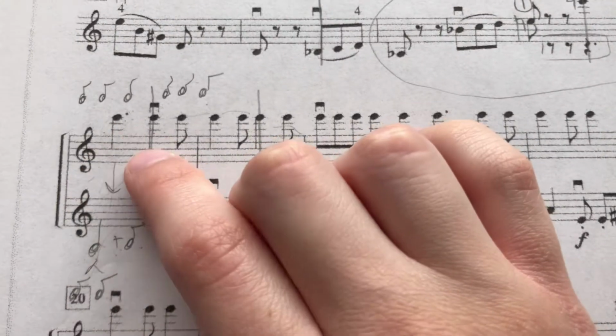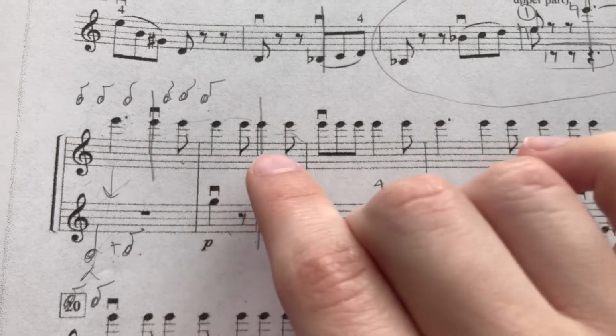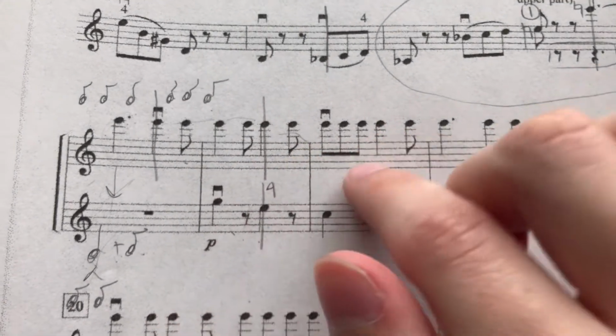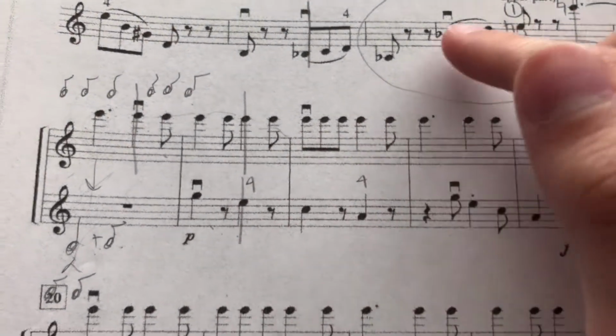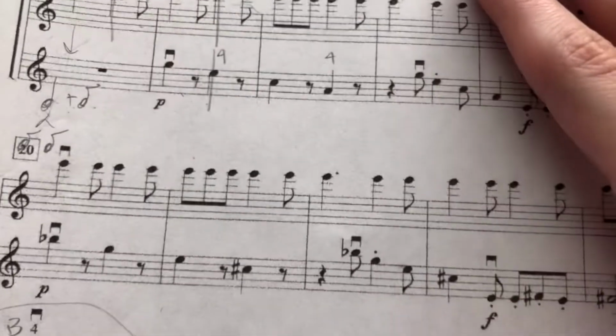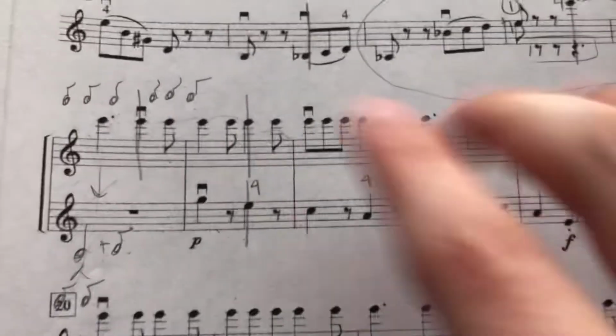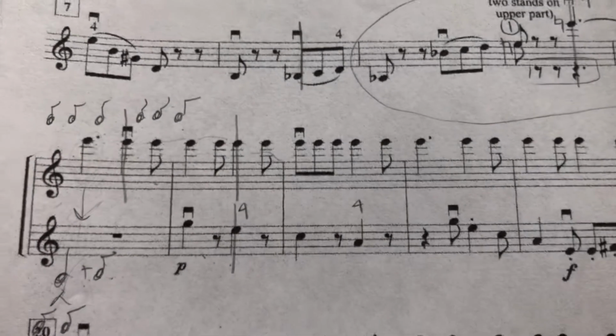And then we just apply that knowledge to the rest of these. 1, 2, 3, 4, 5, 6. 1, 2, 3, 4, 5, 6. 1, 2, 3, 4, 5, 6, 1. And I'm just cutting off on the downbeat here. So that's pretty simple. Let's move on to the rhythm of this bottom division.